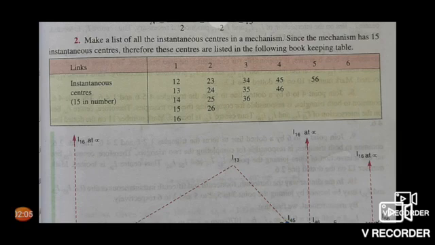Link 1, 2, 3, 4, 5, 6 and instantaneous centers. Link 1 is having 12, 13, 14, 15, 16 instantaneous center numbers. And link 2: 23, 24, 25, 26.